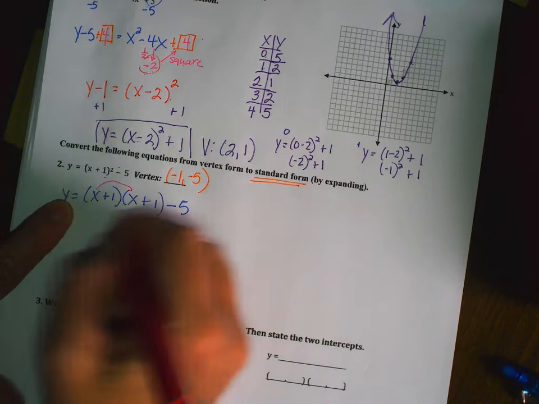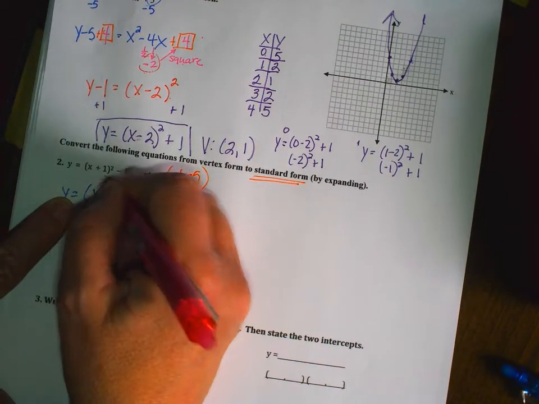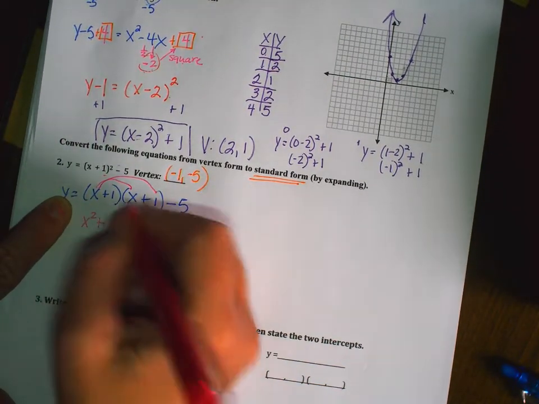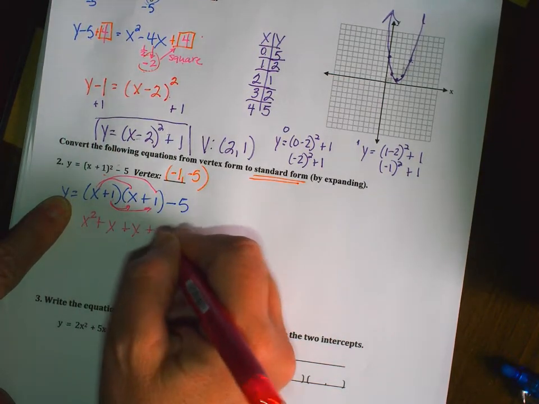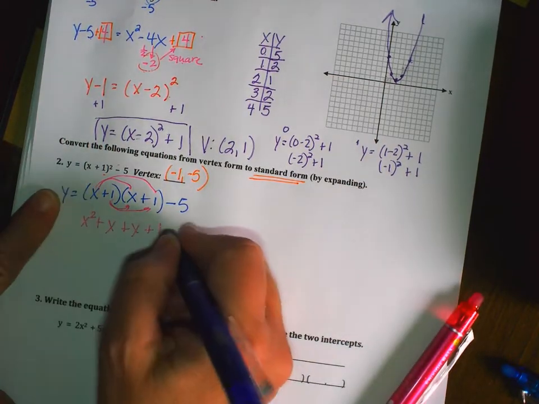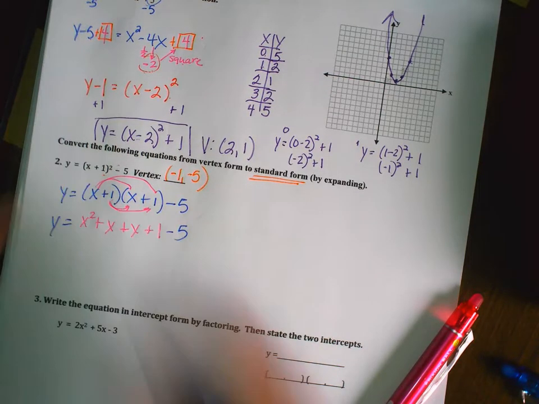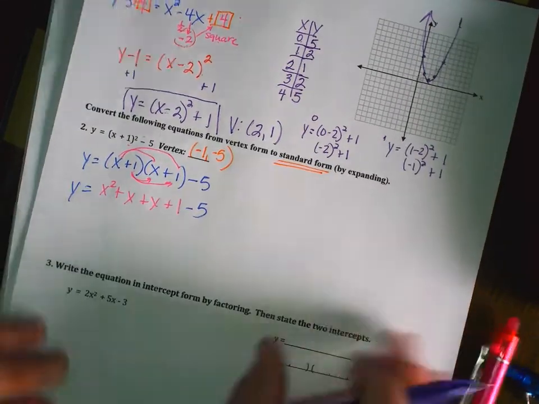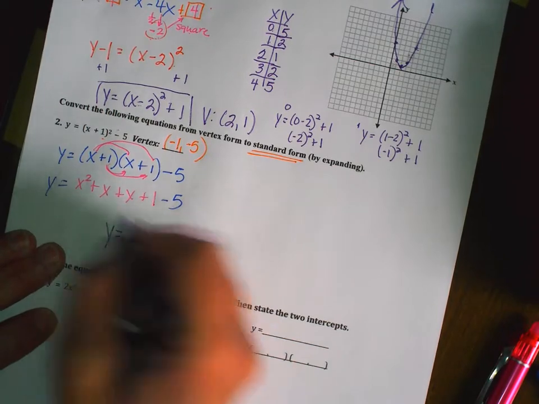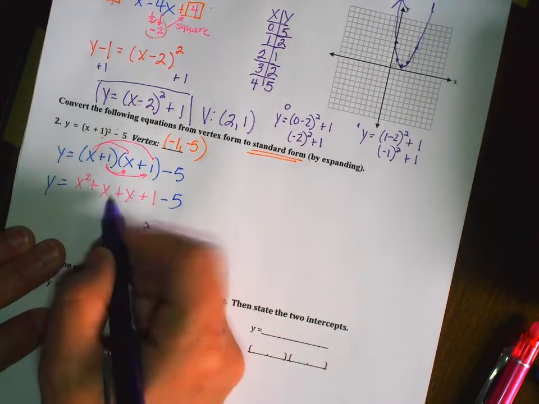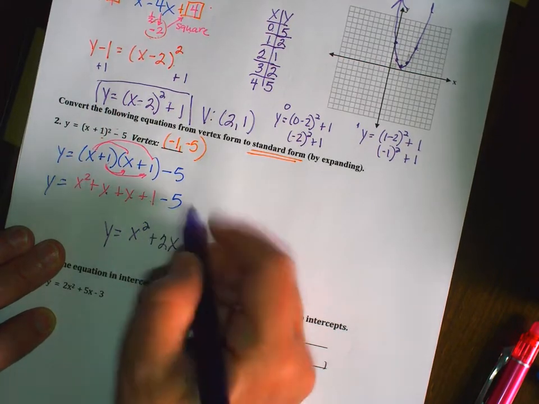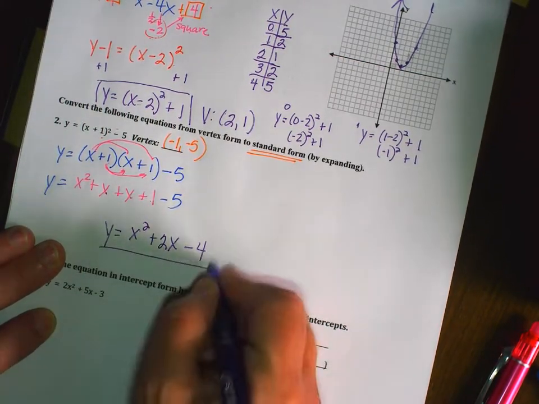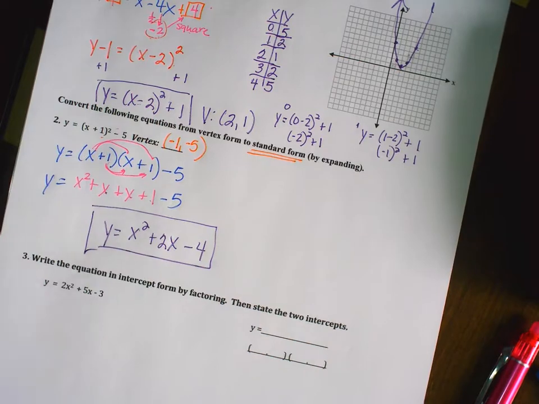X times x is x squared. X times 1 is x. And then 1 times x is x. And 1 times 1 is 1. And then I still have the minus 5 out here. Okay, my last step is I'm just going to combine like terms. So I have y equals, I have an x squared. I have x and x, so that's 2x. And then 1 and negative 5 is negative 4. And there we have it. I have it in standard form.